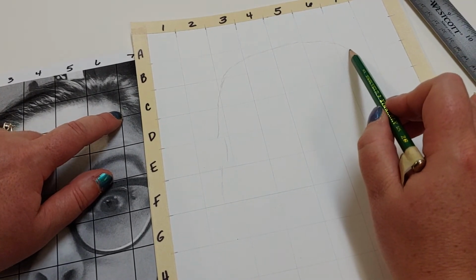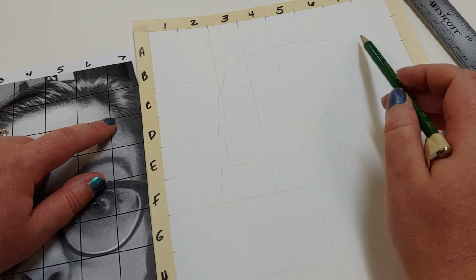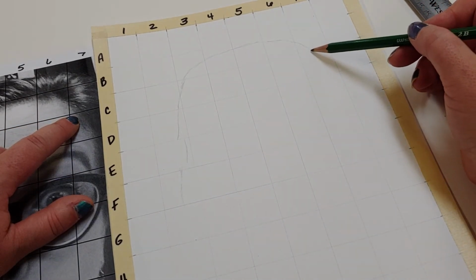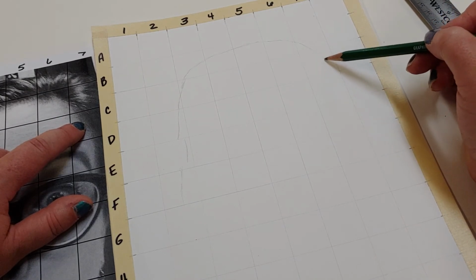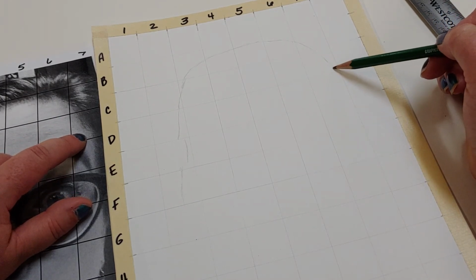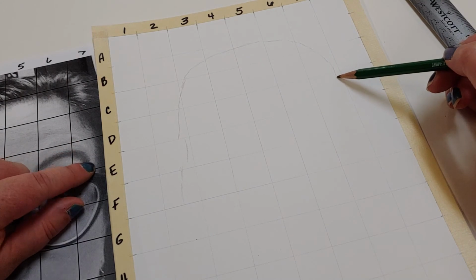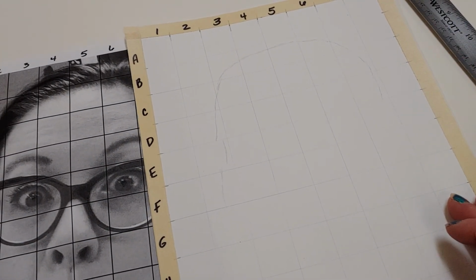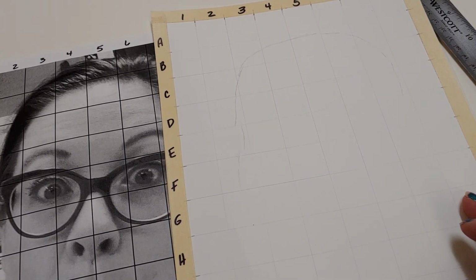And again, using a grid is meant to kind of help us enlarge and stay in proportion and to kind of focus on what we're actually seeing and not just making it up. Okay, so you can kind of get the gist of where we're headed here with the grid.